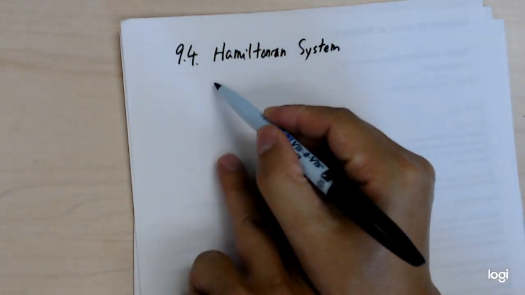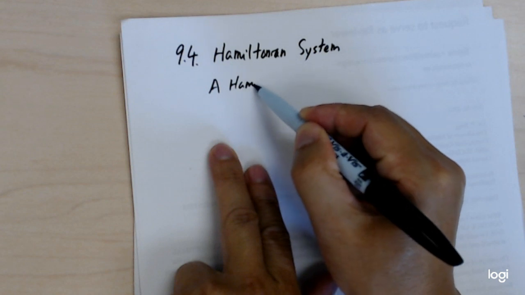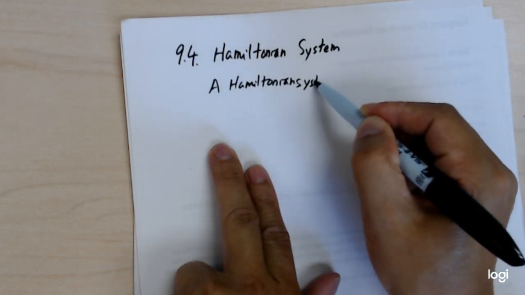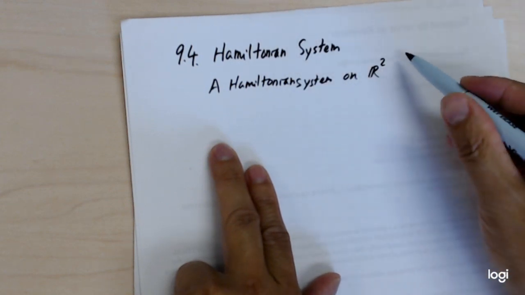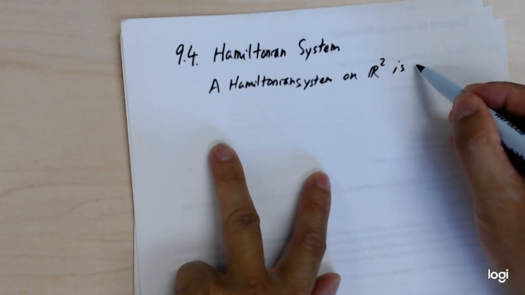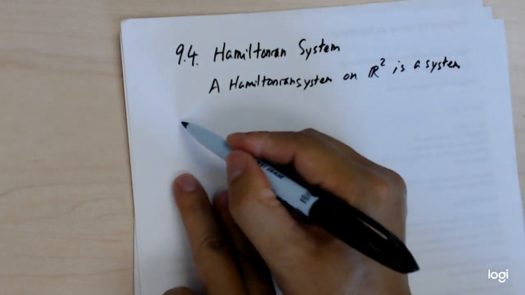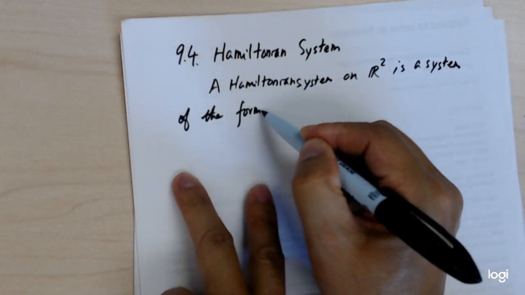So here's how a Hamiltonian system looks like, of the following form.